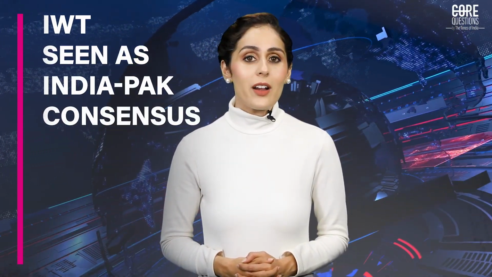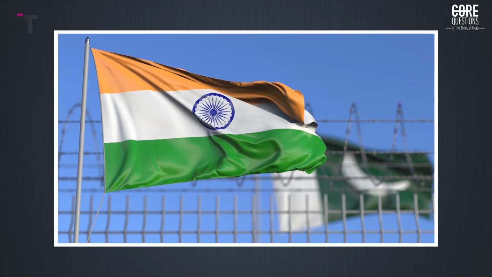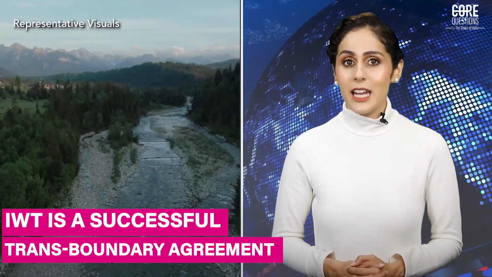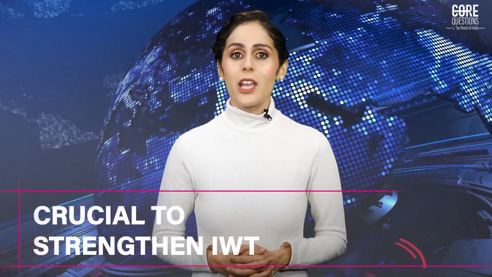The IWT, therefore, is an especially important pact as it is often seen globally as a rare instance of India-Pakistan consensus that keeps China in check, especially after India has, for the large part, cut trade, cultural exchange, and most bilateral talks with Pakistan. According to the World Bank, the treaty has been hailed as one of the most successful transboundary water management agreements on the planet. With this being said, it is crucial to strengthen the IWT to make sure that water is used and distributed sustainably and transgressions do not happen.